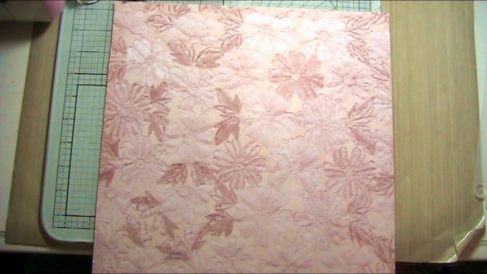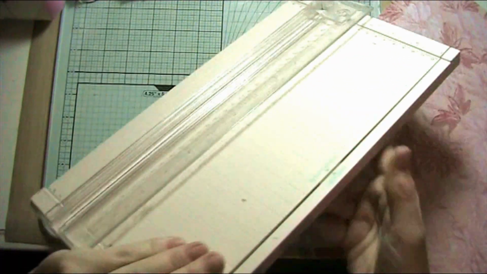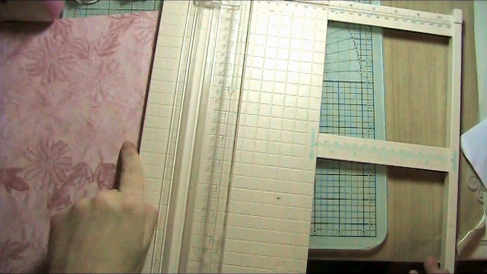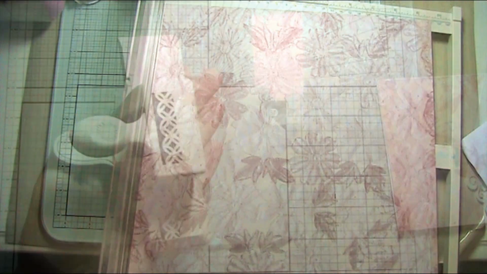So anyway, getting back to that, I need to now cut my piece of card. I was originally going to do my vellum for a 6x6 card, but I thought I'm always doing 6x6 cards, so I decided to do it for a 5x5. So using my Martha Stewart, I'm just going to cut this to 5x10 and fold and score that in half.